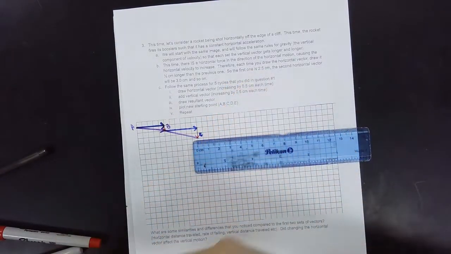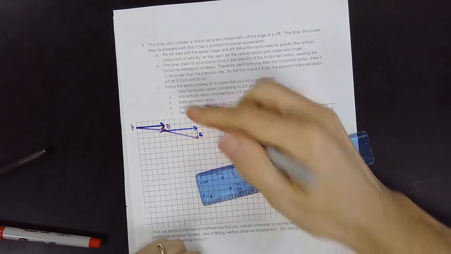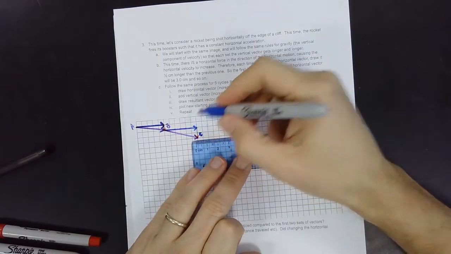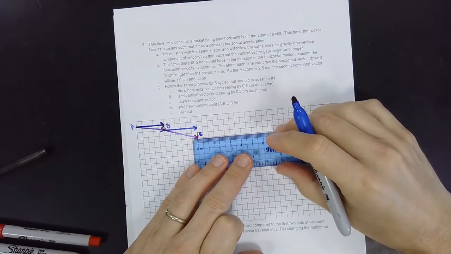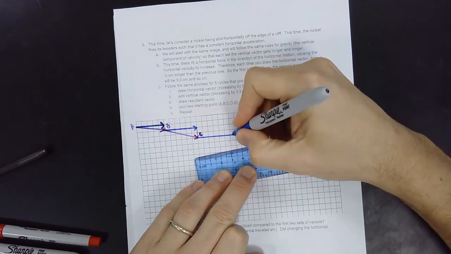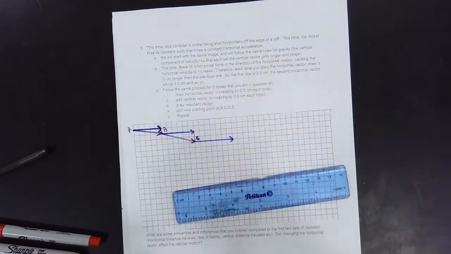So we've got point C there. Oh, sorry, I should focus on drawing, not on talking, but that's okay. Here we go. Moving on. So the next one, a little bit faster. That rocket is still firing. So now it's going to be 3.5 centimeters, just like that right there.